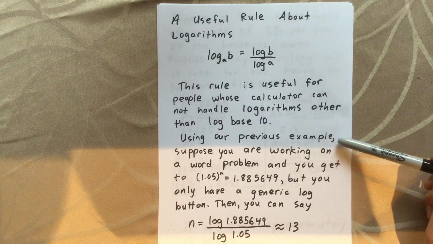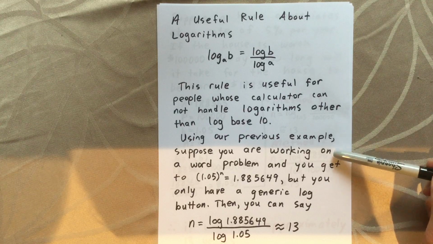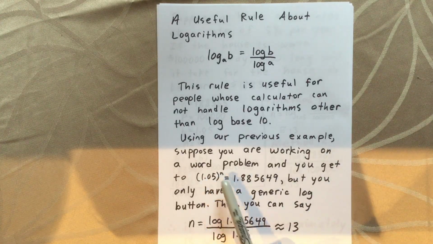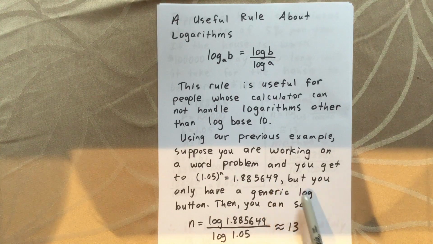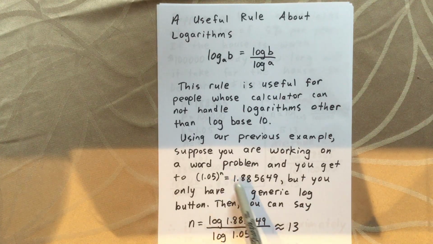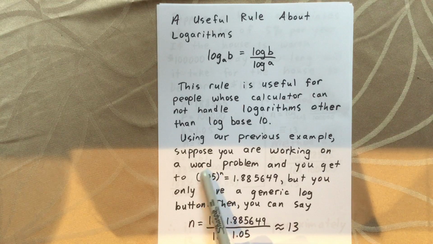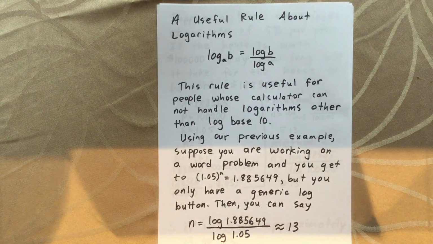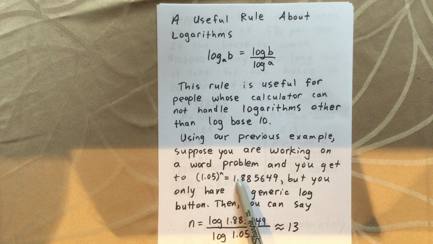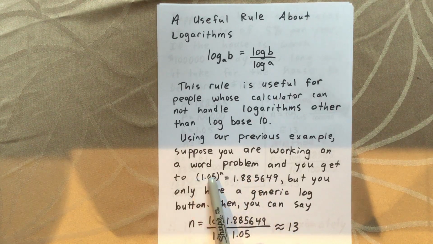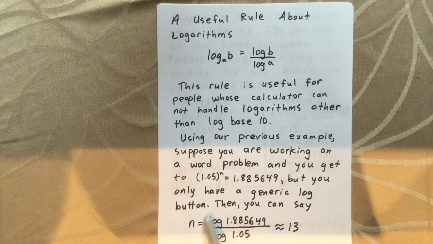So getting back to this, using our previous example, suppose you're working on a word problem and you get 1.05 to the n equals 1.885649, but you only have a generic log button. Then you can say this: n is equal to the log of this number over the log of this number. When doing this other method, the base of the exponent goes in the basement of the fraction. That's kind of a cheesy little way of remembering it. But the log of 1.885649 over the log of 1.05 will be the answer. And if you plug this into your calculator that only has the generic log button, you will be able to answer the question. So it's a good thing to know.